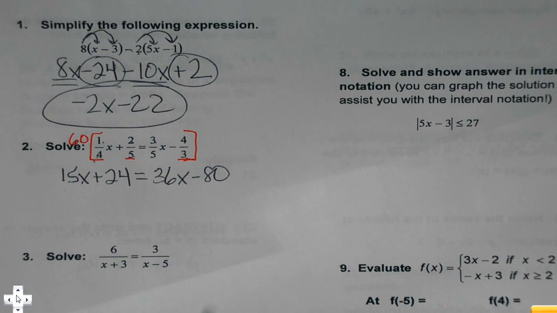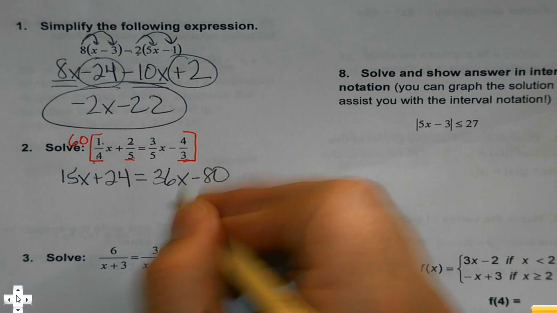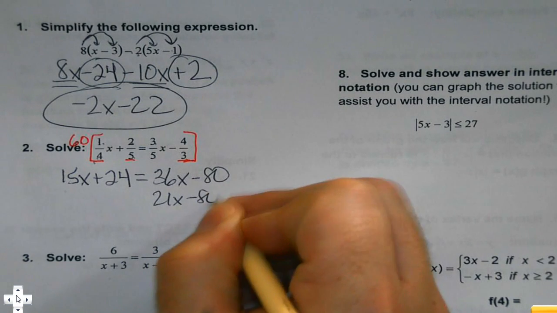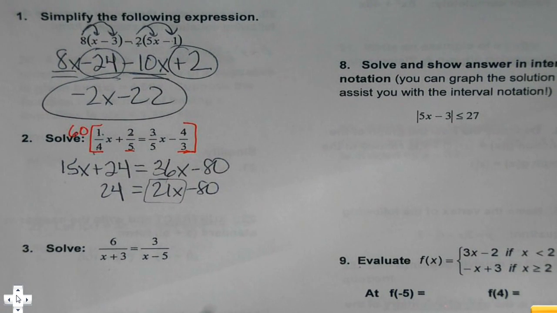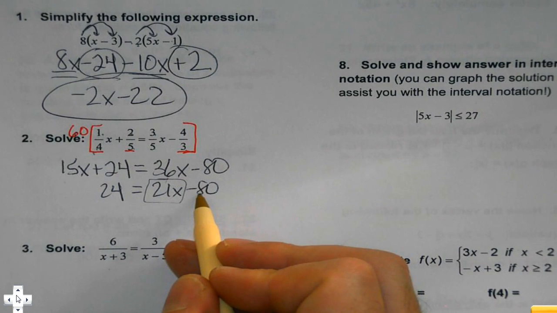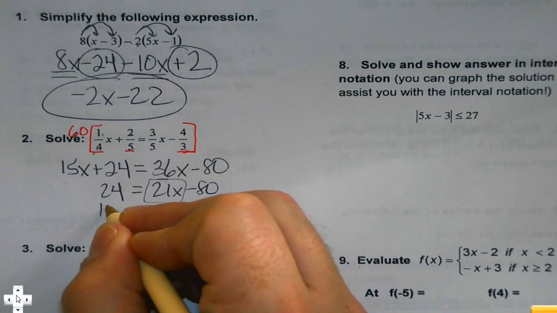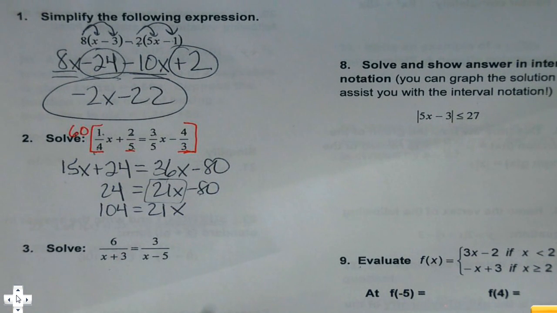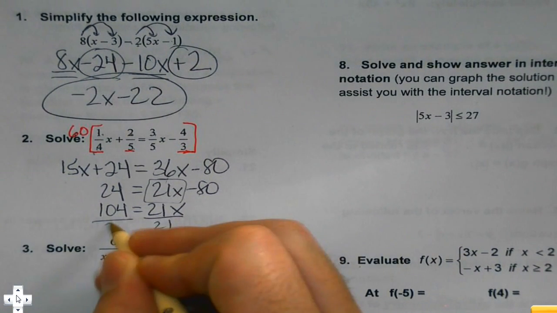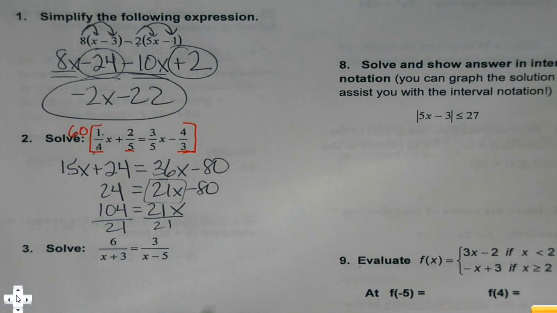I want to get all my x's to one side, so I'm going to minus the 15x over. Once I get all my x's together and on one side using an opposite, we'll go ahead and isolate it. So we're going to add the 80 to the other side. And then don't freak out if you get to the end here and you do your division and you don't get something nice.